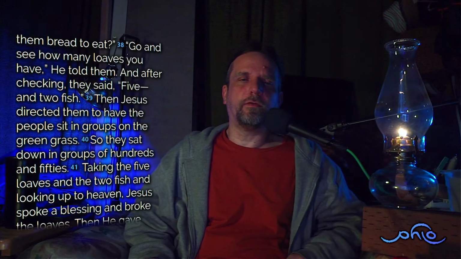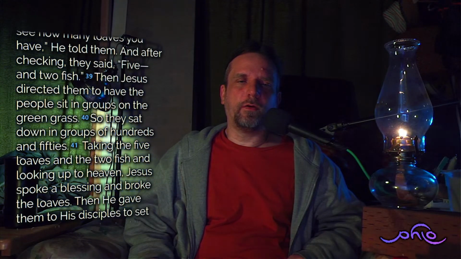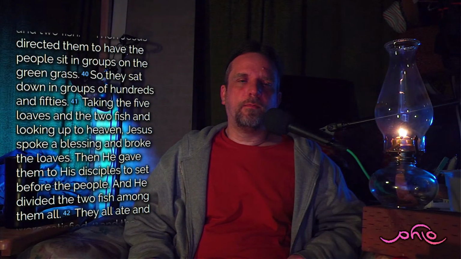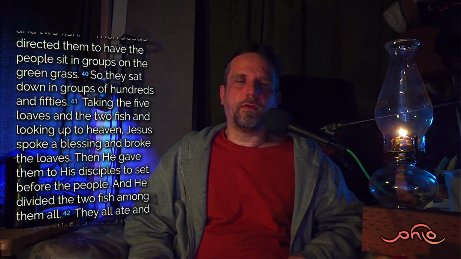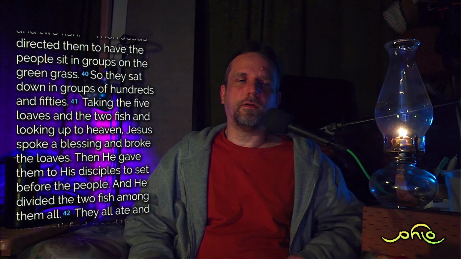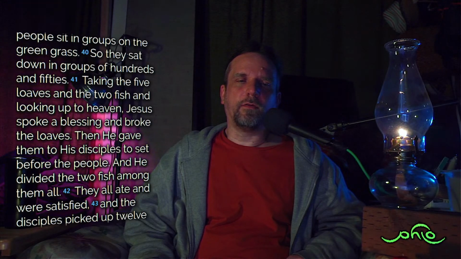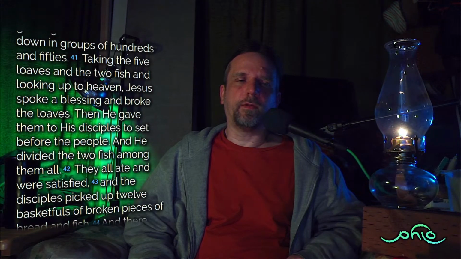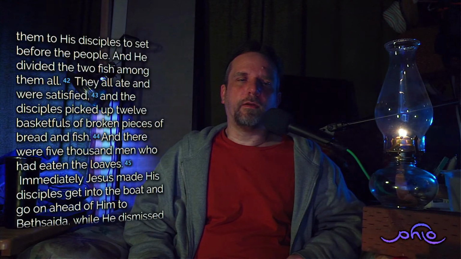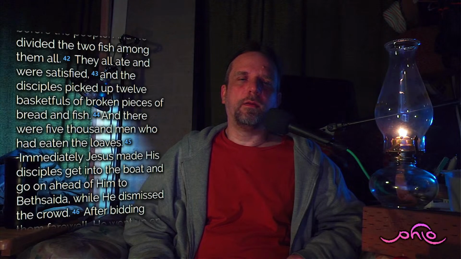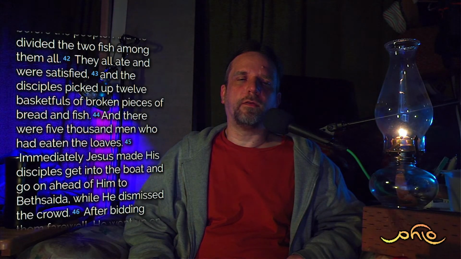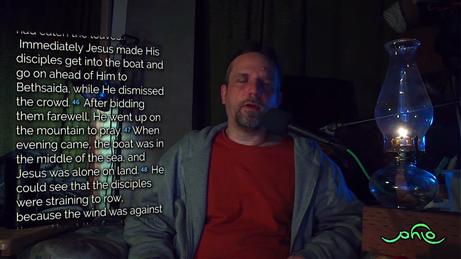Taking the 5 loaves and 2 fish and looking up to heaven, Jesus spoke a blessing and broke the loaves. Then he gave them to his disciples to set before the people, and he divided the 2 fish among them all. They all ate and were satisfied, and the disciples picked up 12 basketfuls of broken pieces of bread and fish. And there were 5,000 men who had eaten the loaves. Immediately Jesus made his disciples get into the boat and go on ahead of him to Bethsaida while he dismissed the crowd. After bidding them farewell, he went up on the mountain to pray.